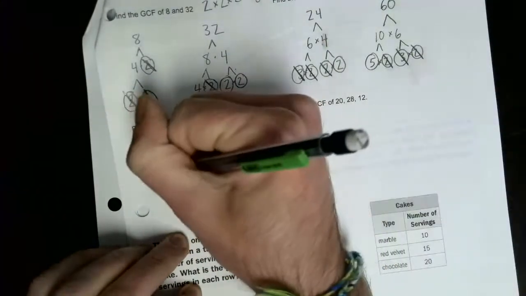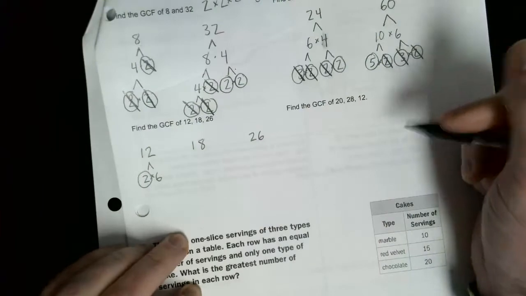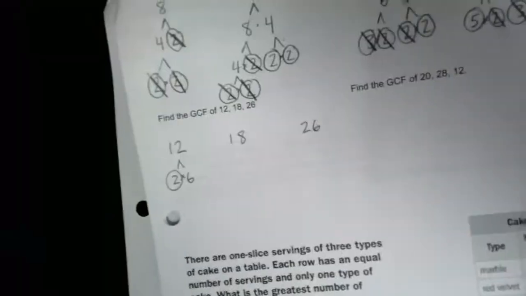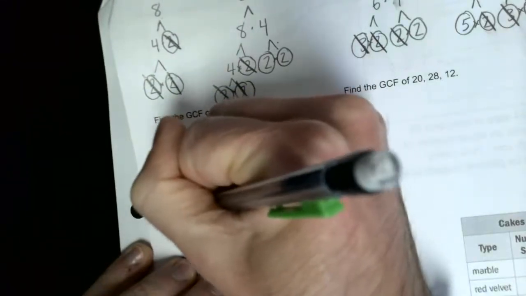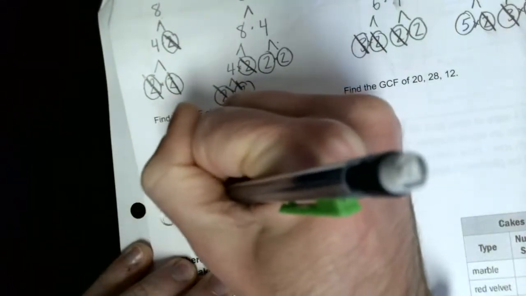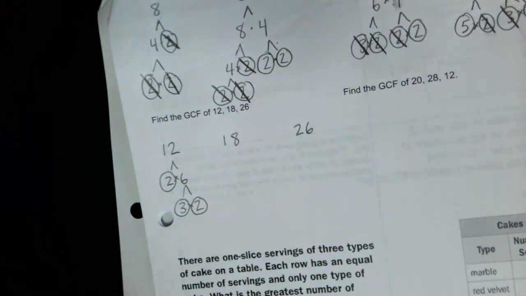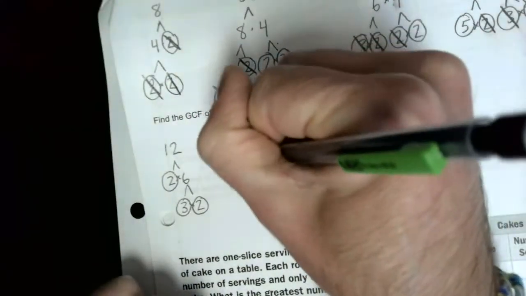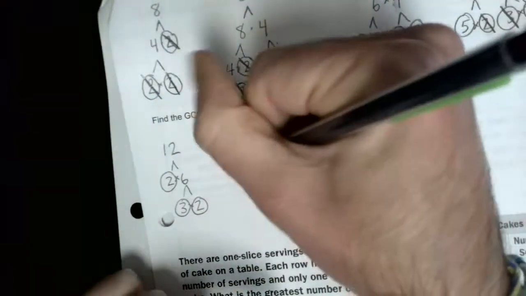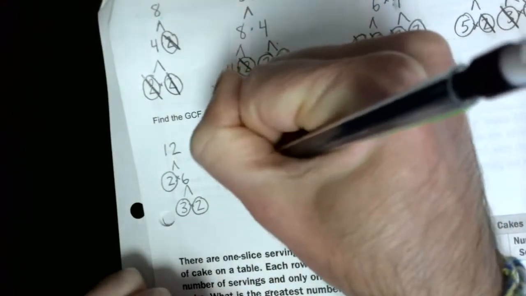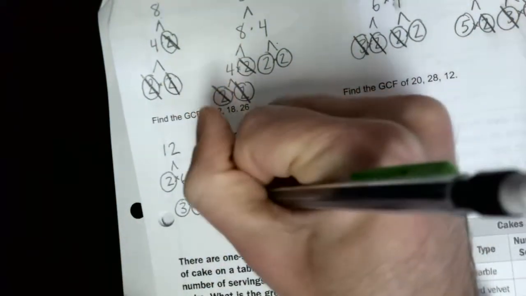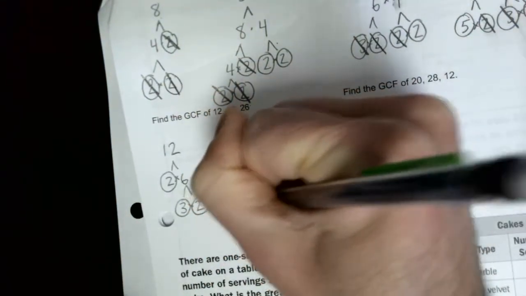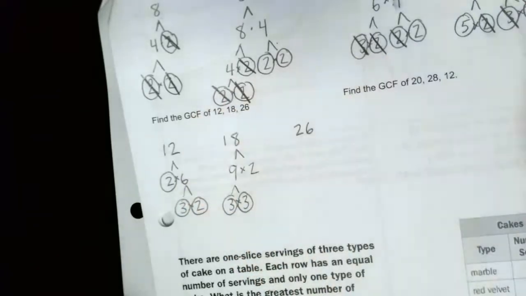Well, we'd circle the 2 because you can't break it down. 6 would be 3 times 2. Circle the 3, circle the 2. Okay, so let's move on to 18. 18 might be 6 times 3 or even 9 times 2. I'm going to try 9 times 2. Now 9 you can break down into 3 times 3. 3 is prime and 3 is prime, so we circle those.